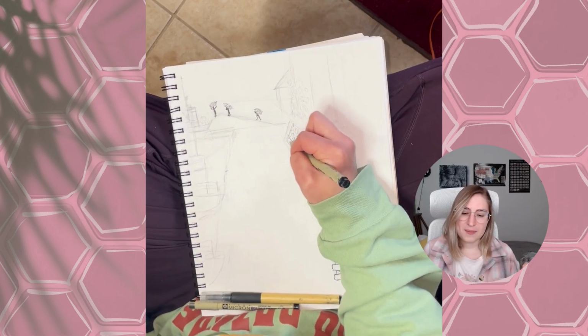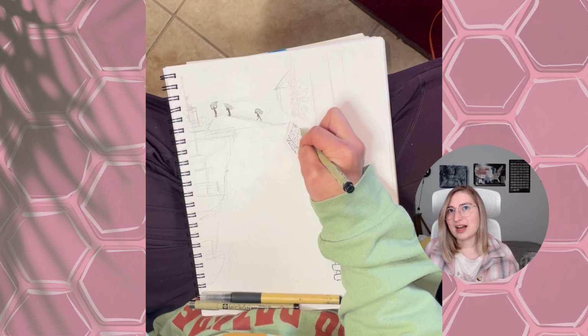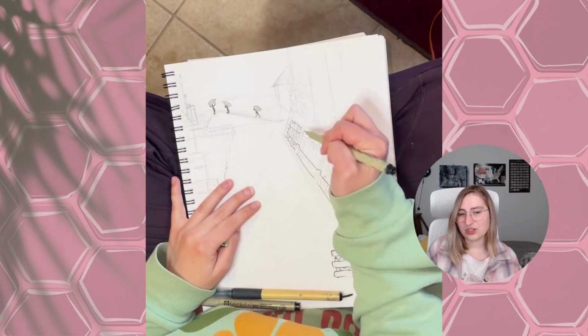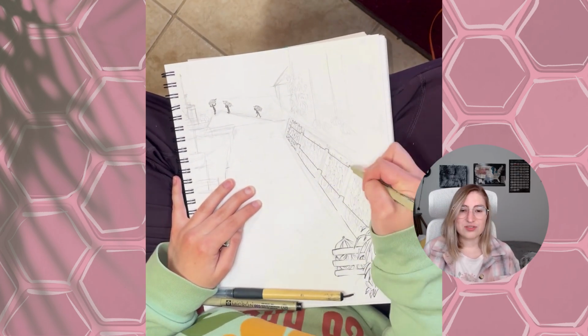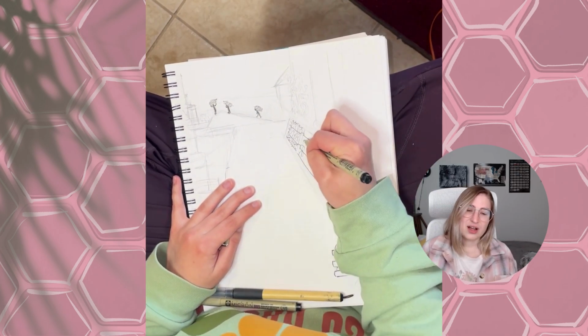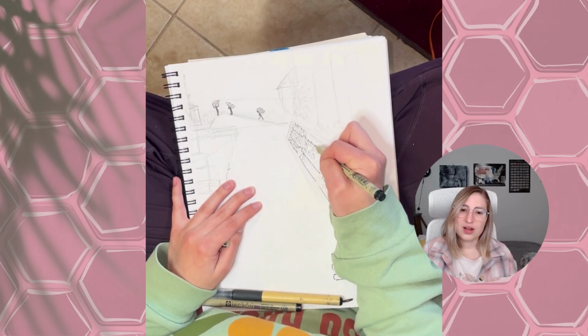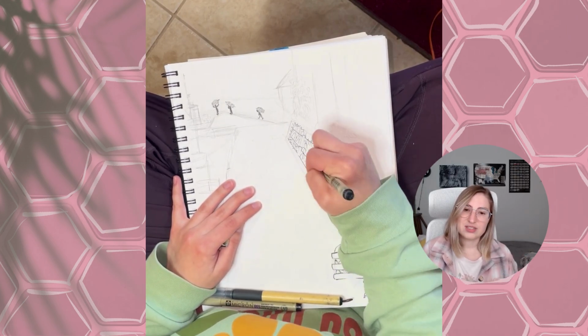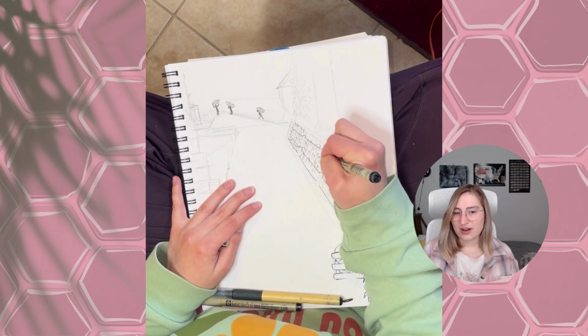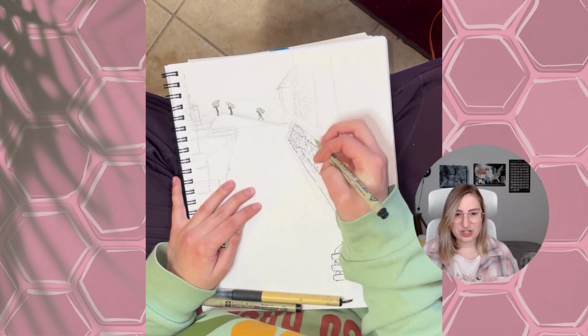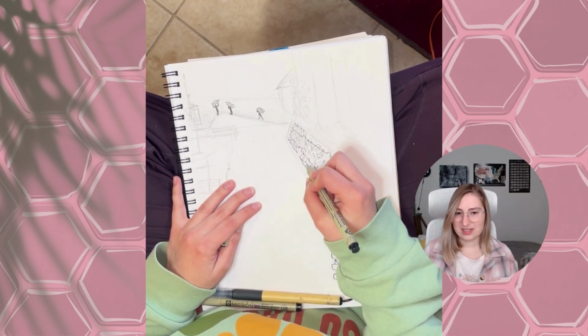So that's something I've learned, and I think it's an important art skill to be able to vary your level of detail throughout your drawing. You want your focal point to be the most detailed, but things in the background, you really just need to give an impression that they're there, an impression of detail.